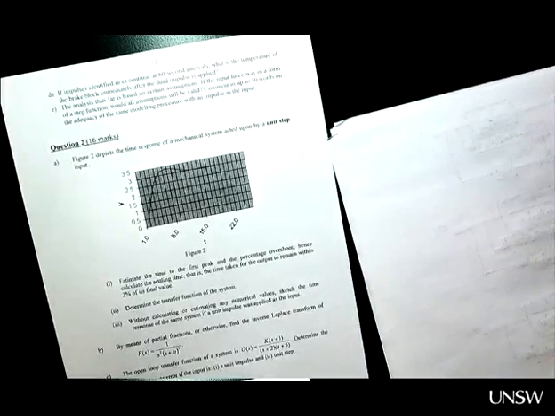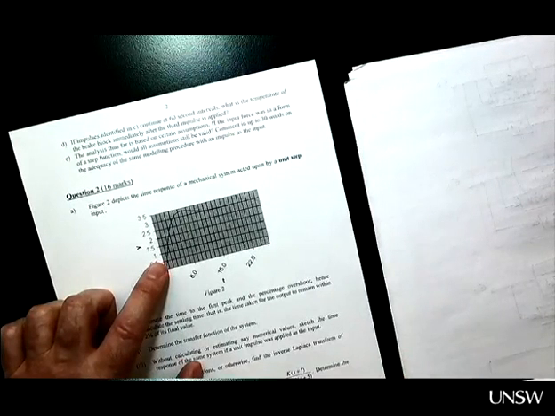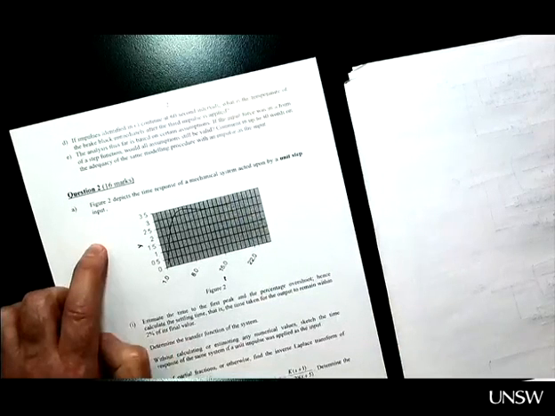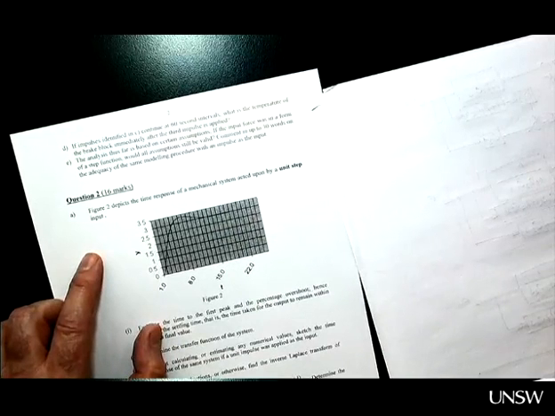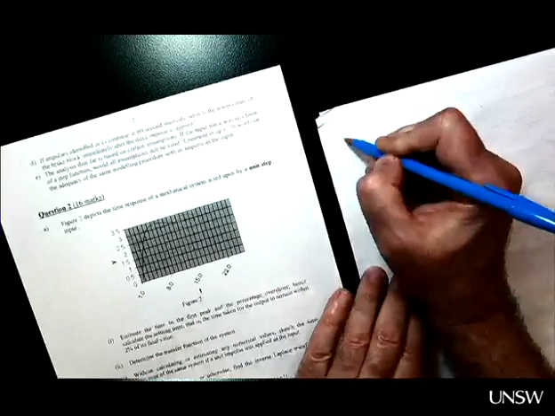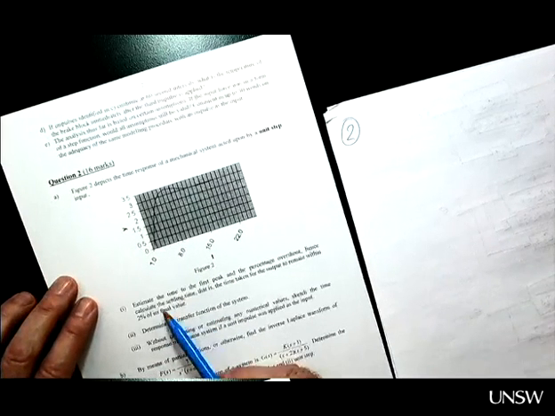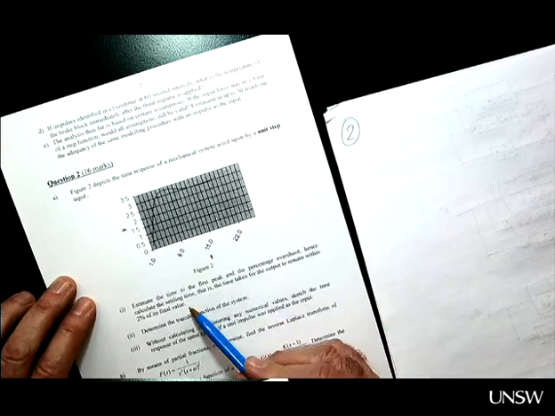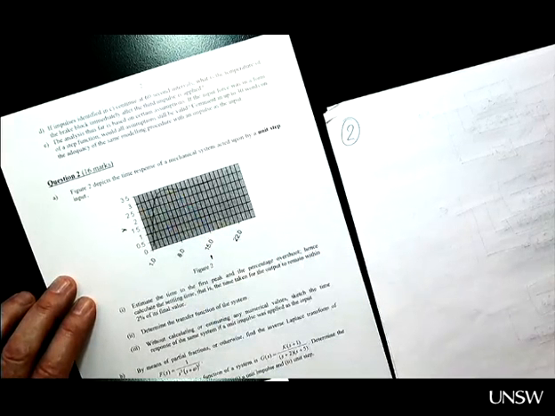So here you are given a response of a mechanical system acted upon by a unit step input. We are not telling you what kind of response, what kind of system it is. It is a step response. But as you can see, we are asking you to estimate the time to the first peak and the percentage overshoot, and hence calculate the settling time. So estimate from the graph the time to the first peak and the percentage overshoot. This way, we are already telling you that this is an underdamped system.